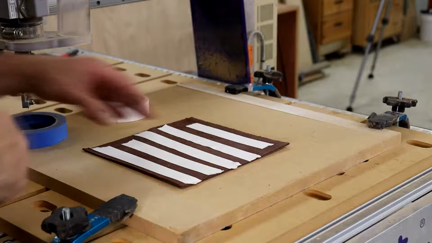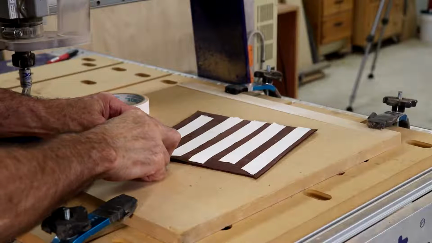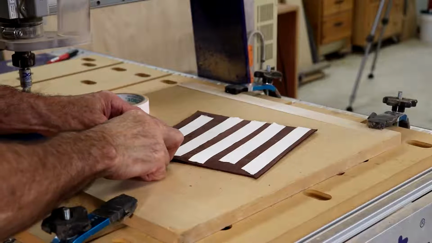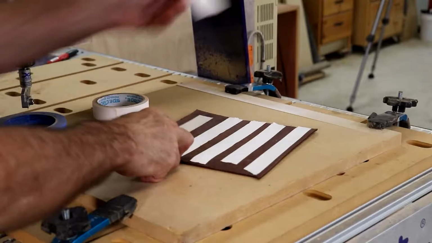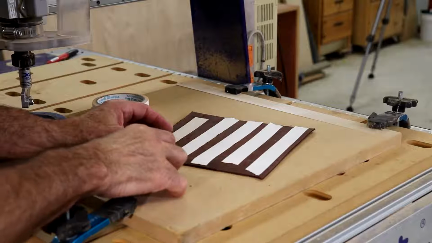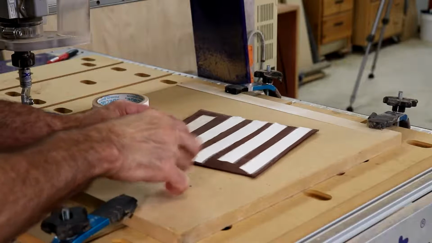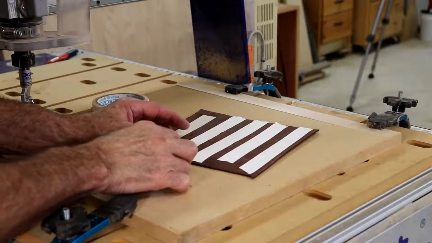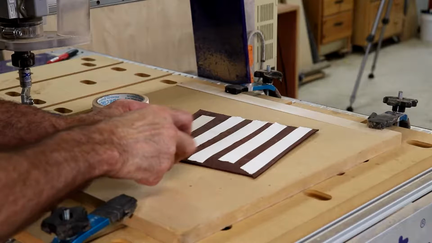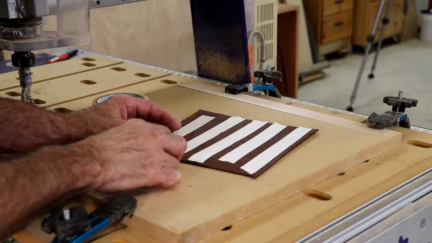I'd rather use too much tape and know for sure that it's not going to move than use not enough tape and have this thing wiggle as I'm cutting it. There's a little bit of lateral pressure from that drag knife, and it would be a shame if, with not enough tape on here, it buckled while it was being cut, and then you had to start all over again. This is always the hardest part for me.